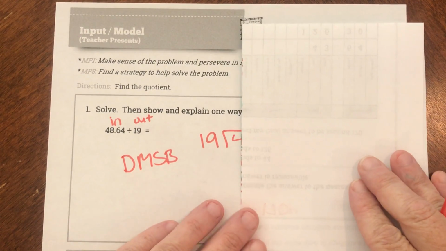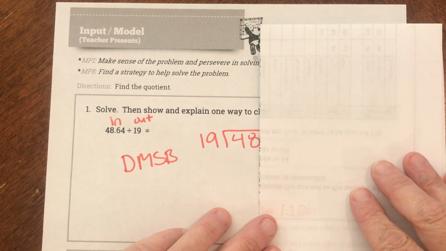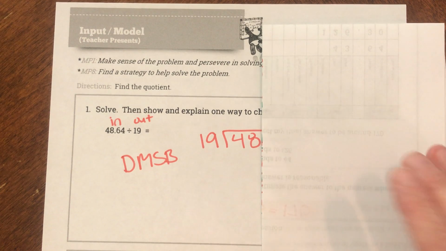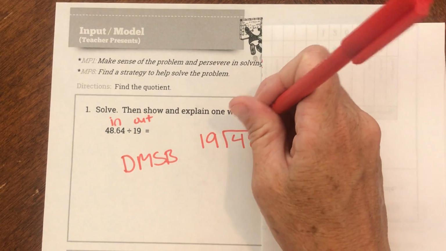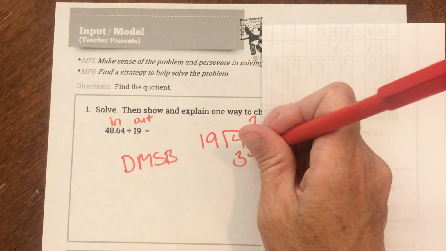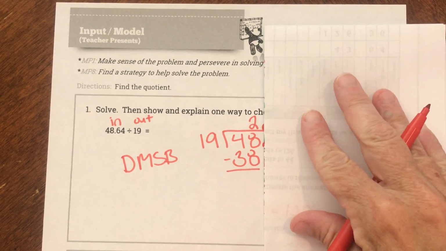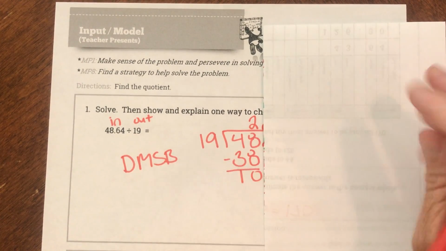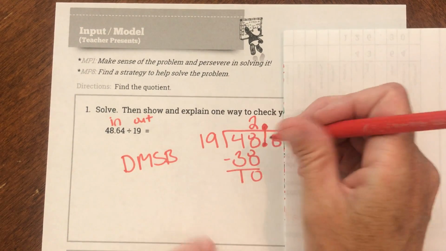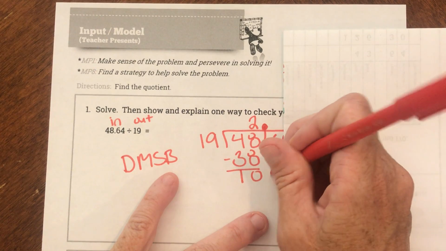So 19 cannot fit into 4, but it can fit into 48. And again, I'm going to think 19 is close to 20, so 2 20s could fit into 48. So I know it's going to be 2, and 2 times 19 is 38. So when I subtract, I get 10. Okay, so I'm going to bring down now, that's where I'm at, a 6.